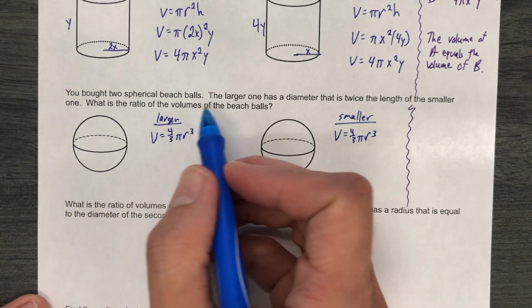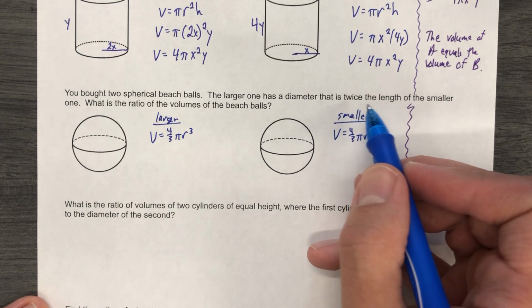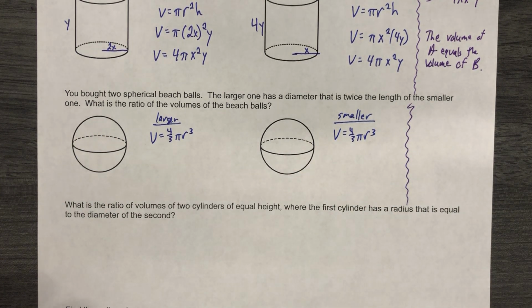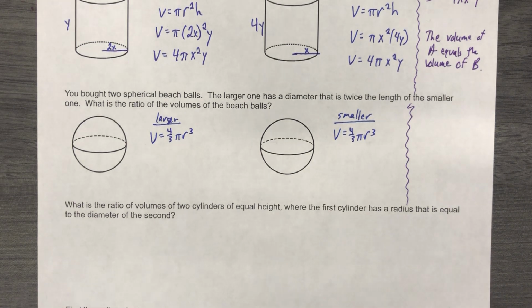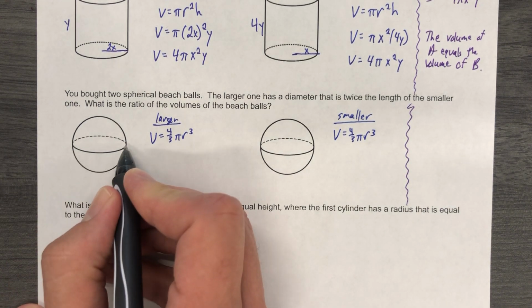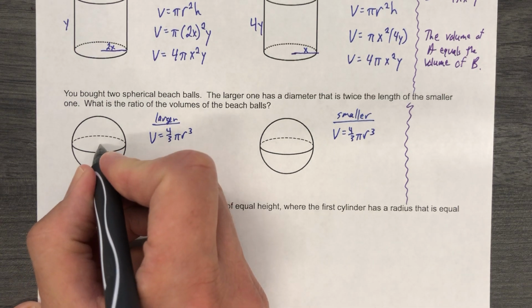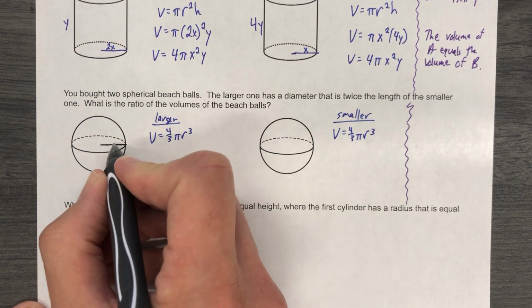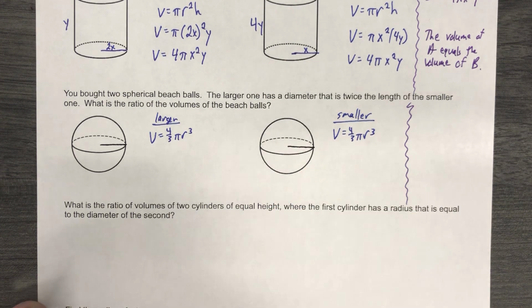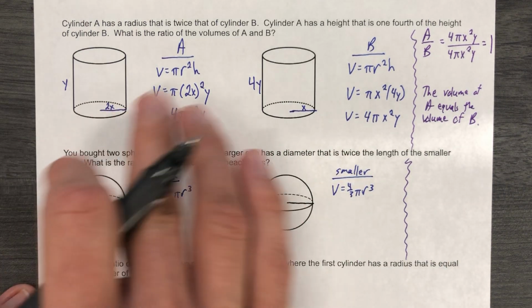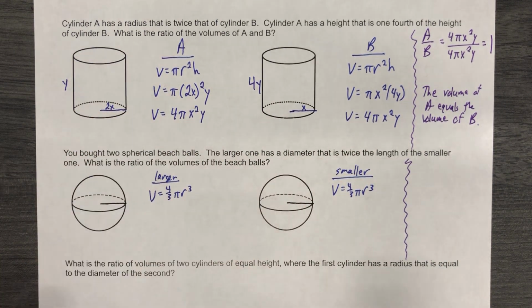You bought 2 spherical beach balls. The larger one has a diameter that is twice the length of the smaller one. So twice the length of the smaller diameter. That is the implied word there. That means that whatever this diameter is, it is twice that one. And I'd love to talk about diameter, but I don't want to. I want to talk about radius. So whatever this radius is, this radius is half of that. So it goes back to something I said a minute ago. The larger one, the longer one in this case, is going to get the coefficient. That is the whole number.